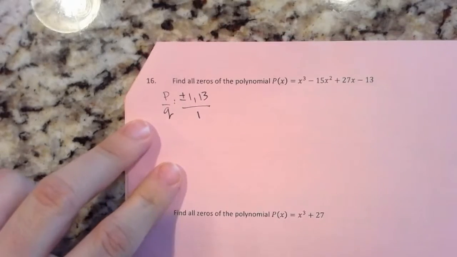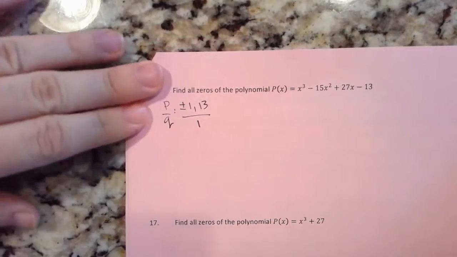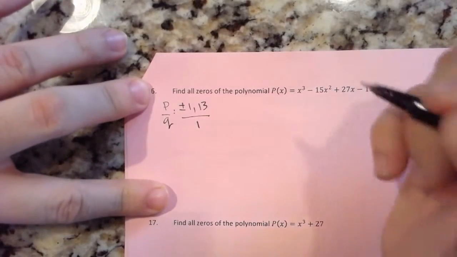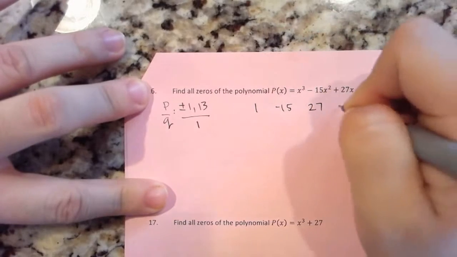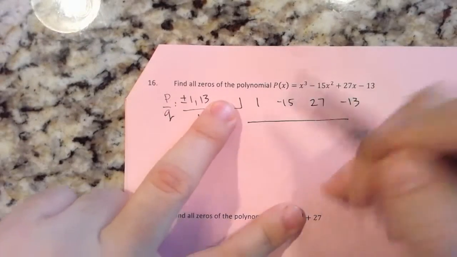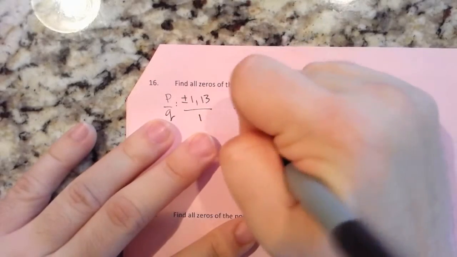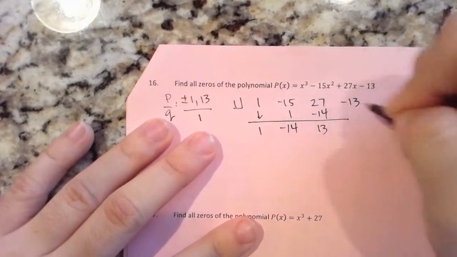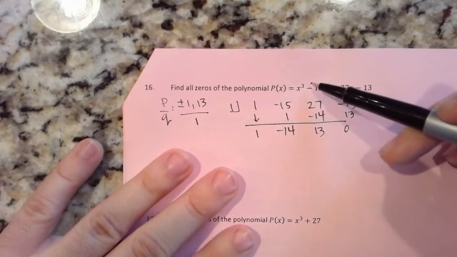Okay, so I think I'm going to just write small and hope that we don't have to cross things out a lot. I'm writing in pen. You shouldn't do math in pen. So 1, negative 15, 27, negative 13. If I plug in a 1, let me just think. Yeah, let's try 1. Negative 14, 13, 0. So I am looking for 3 solutions.